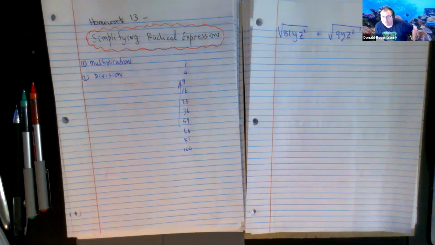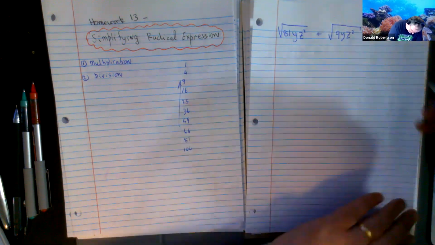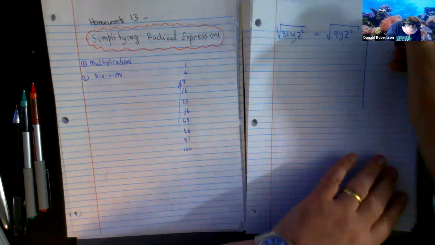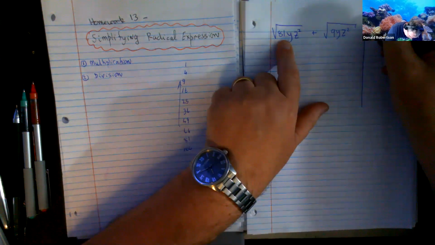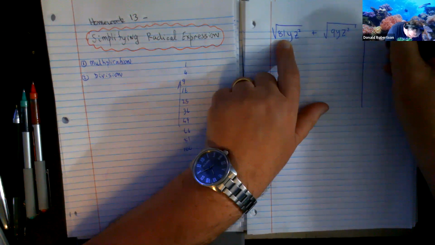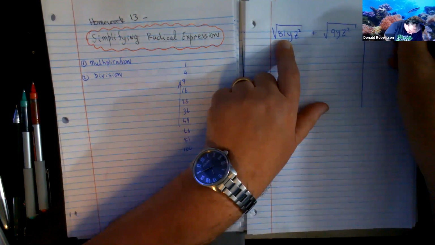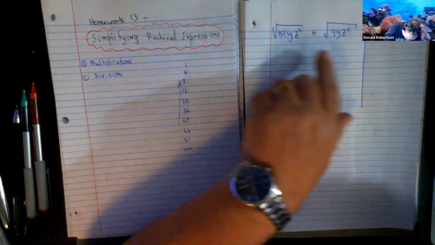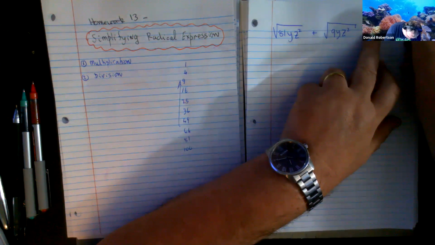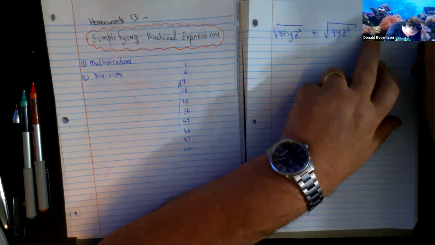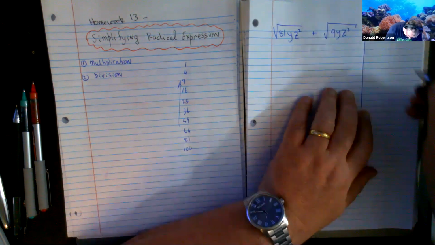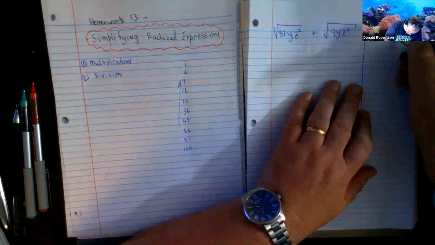And we are going to add these two guys together. And I'm going to do my little working on the side thing. But it's going to get a little bit messy because the guys we're working with are just kind of big. So it's going to be the square root of 81, the square root of y, and the square root of z squared. And the square root of 81 is a perfect 9.